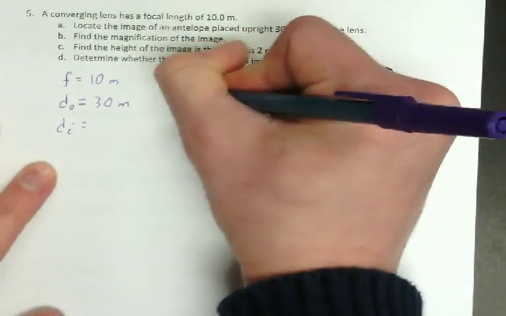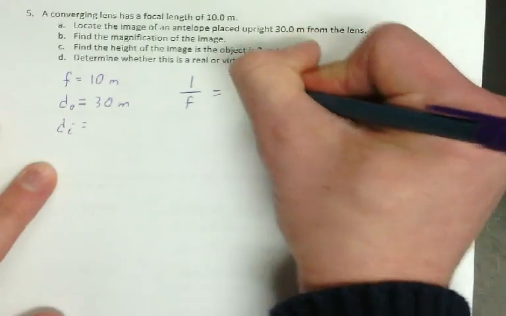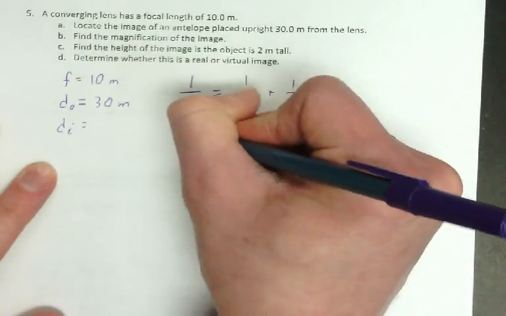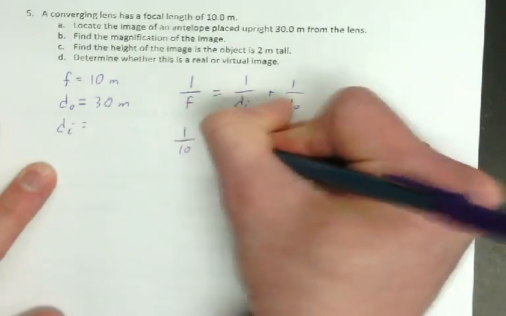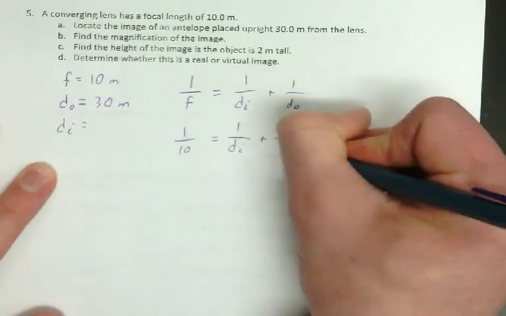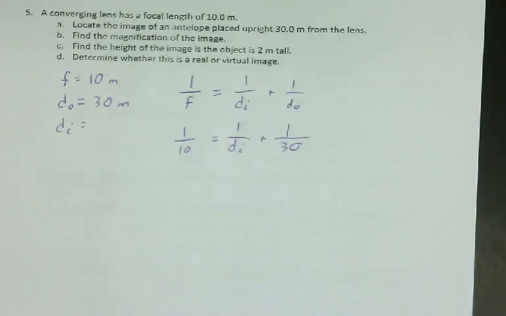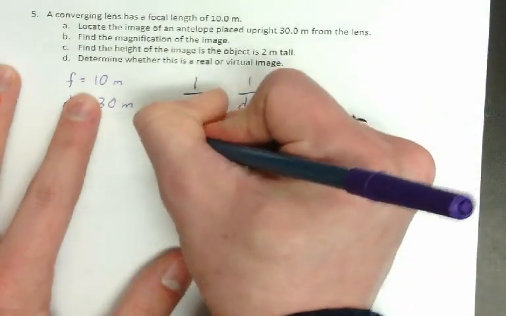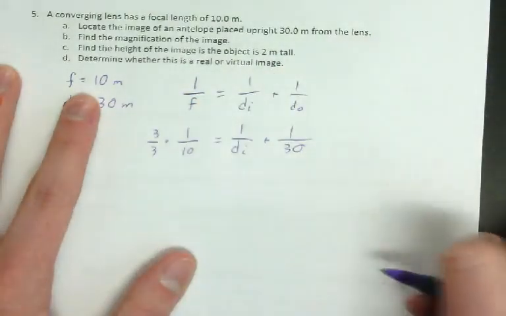So 1 over F equals 1 over DI plus 1 over DO gives me 1 over 10 equals 1 over DI plus 1 over 30. Now, you can totally turn these into decimals if you want, but I would suggest doing what we did when we did circuits. I would suggest common denominators. Here's why. Common denominator between 10 and 30 is 30, so I'm going to multiply the top and bottom by 3.